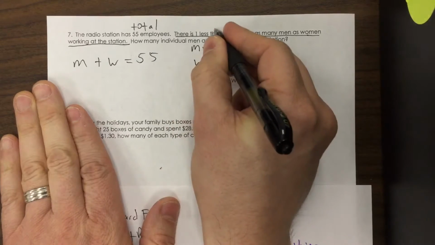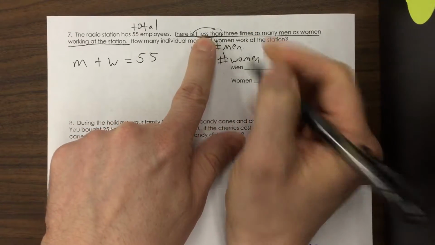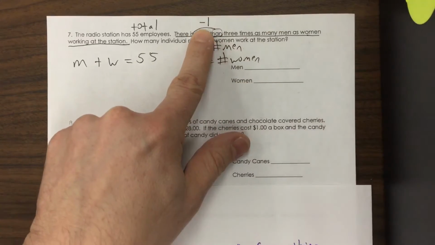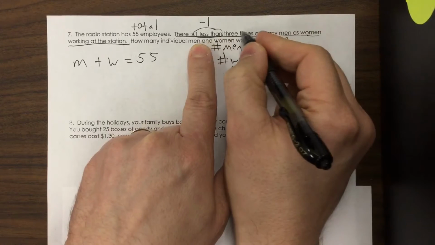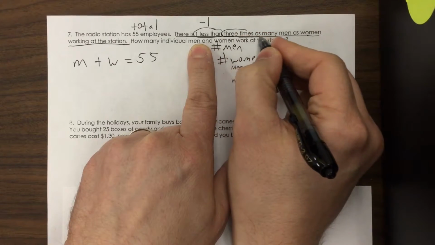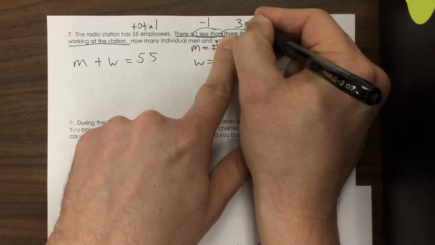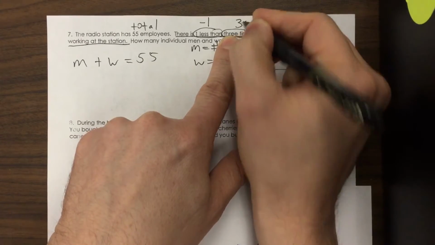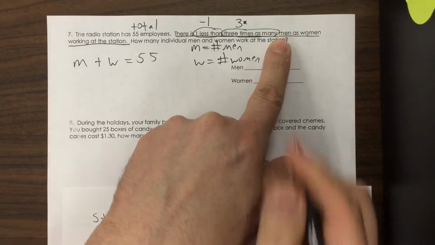There is one less than. One less than means we're subtracting one somewhere. Less than is subtract, so somewhere we're subtracting a 1. Three times as many. Specifically, 3 times as many. We're multiplying 3 times something. 3x, or 3 times. 3 times as many, and then we're dealing with men.